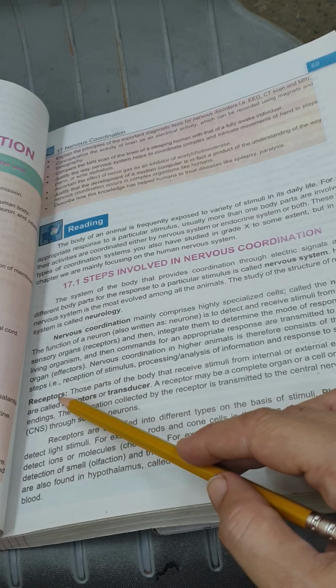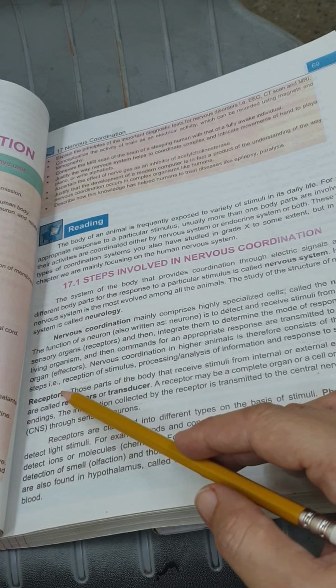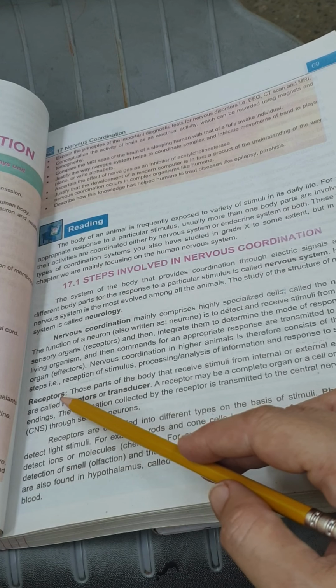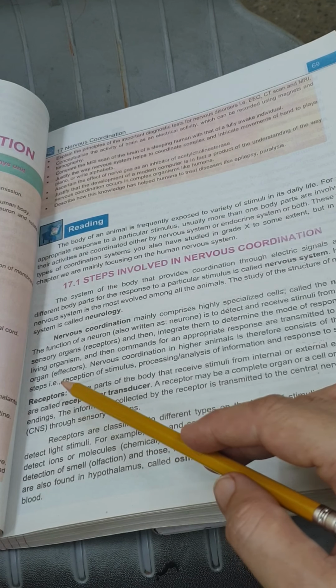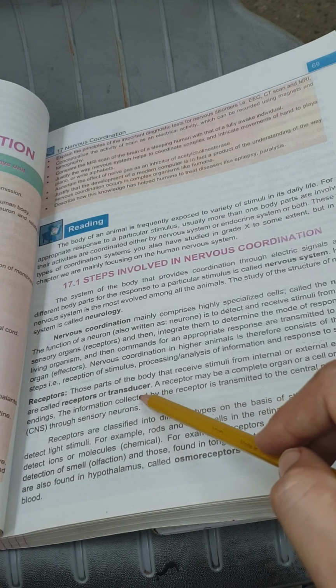It may be a cell, a tissue, an organ, or even a nerve ending. So in different parts of the body, different receptors work. They receive the stimulus and then provide information to the central coordinator.